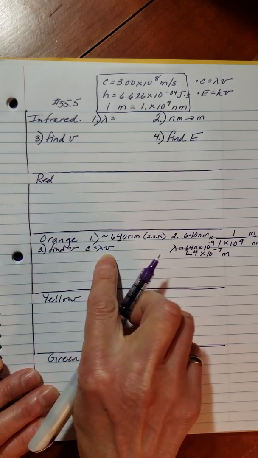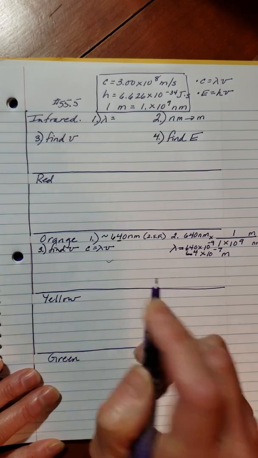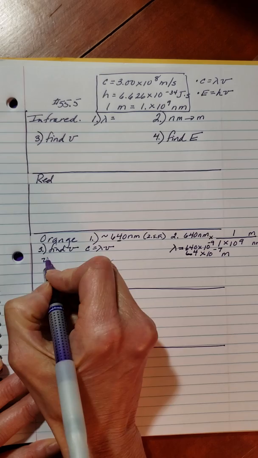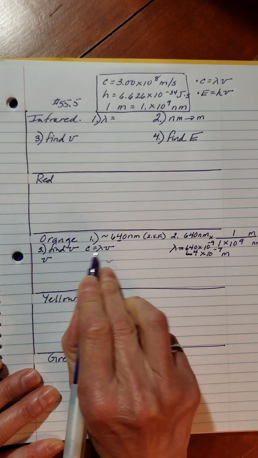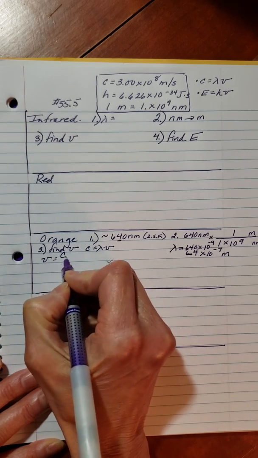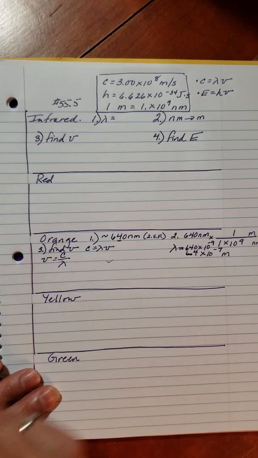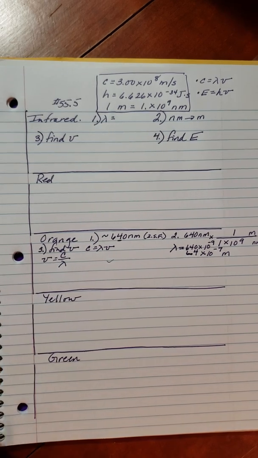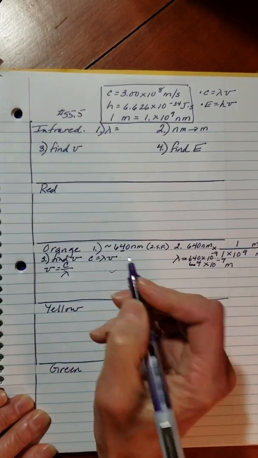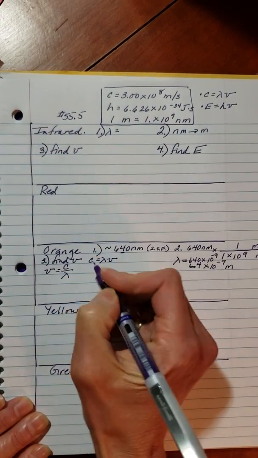But you are not going to plug into your equation like this. If you are finding your frequency, you have to divide both sides by lambda, and this is what you're going to plug into. So follow the rules, because this is why a lot of you lose points, because you don't follow the rules that we're teaching you. So I'm going to go ahead now and do this problem right here.